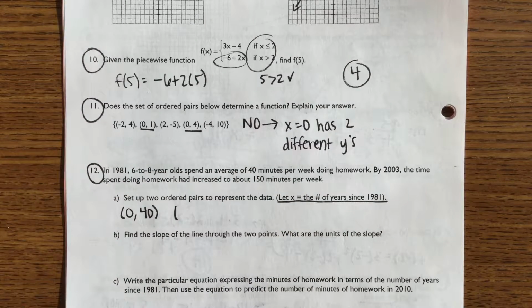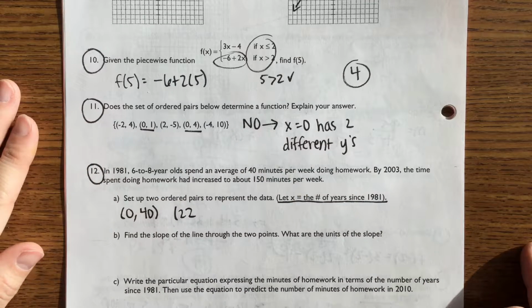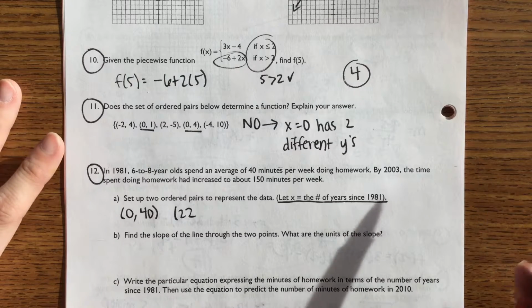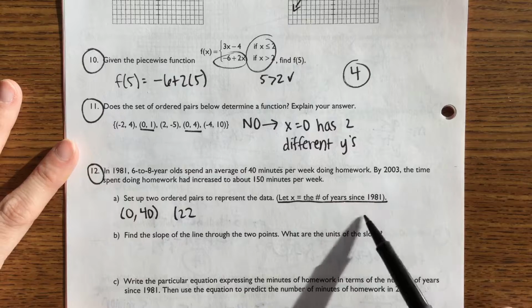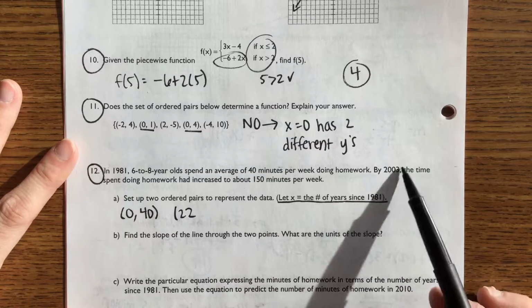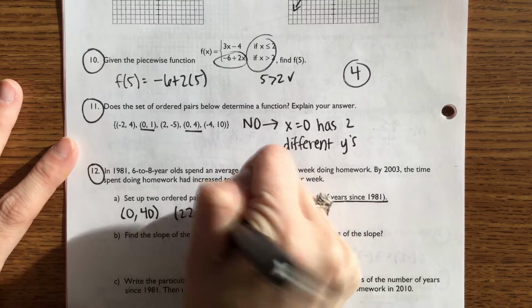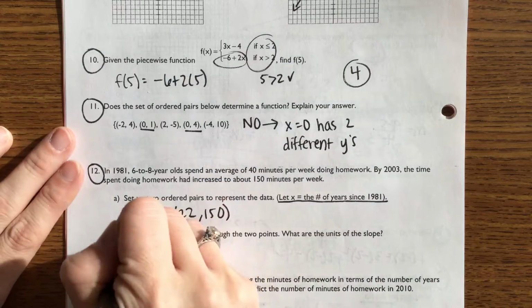2003, what is going to be my x value? 22. Do you all know how Casey got that? Casey, can you tell us, just in case people don't know how you got that? Subtracted 1981 from 2003. Yeah, so if 0 is the year 1981, I'm going to subtract, which gives me year 22, and this is 150 minutes spent on homework. Okay, find the slope of the line.